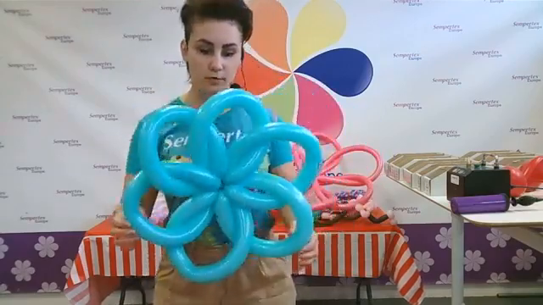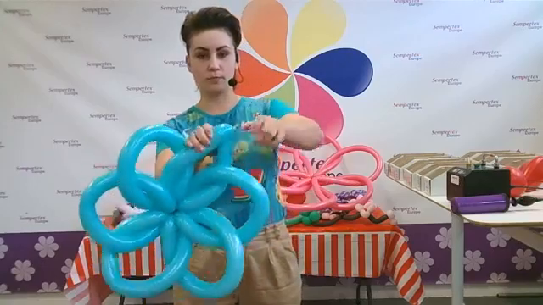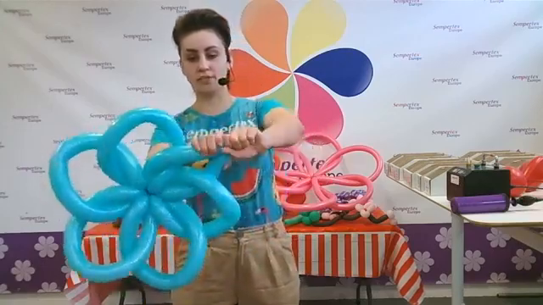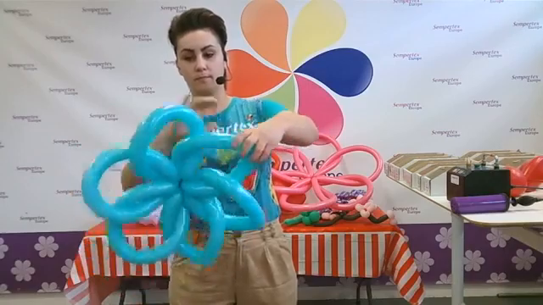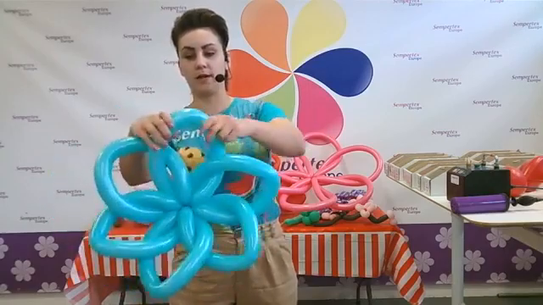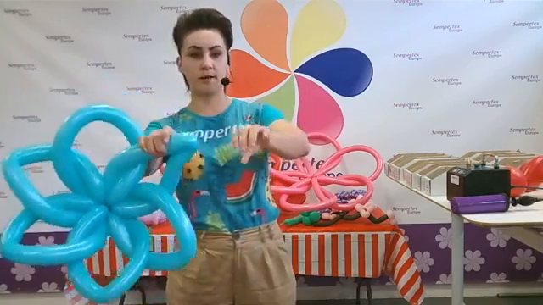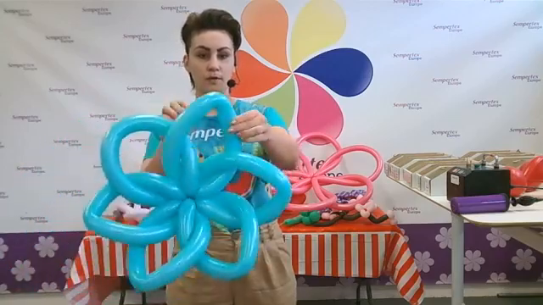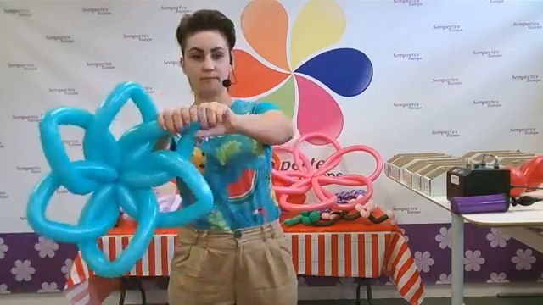You can leave it, of course, like this. You can also twist the tops to create more shape in your flower. And this again is the shock twist. By pinching the balloon, it will stay in a certain shape.